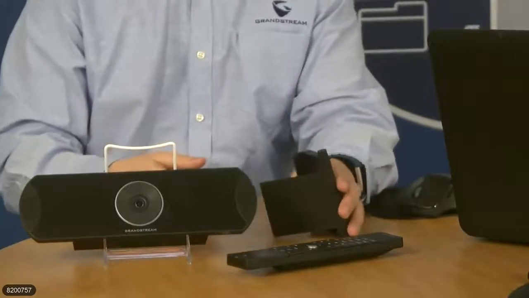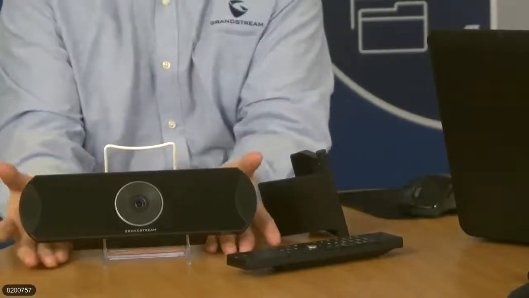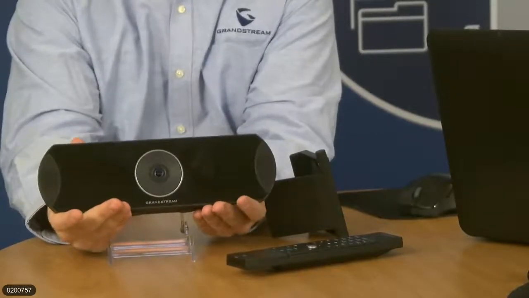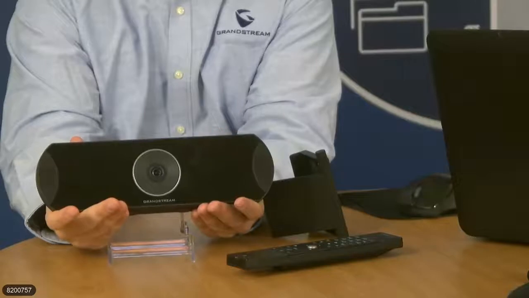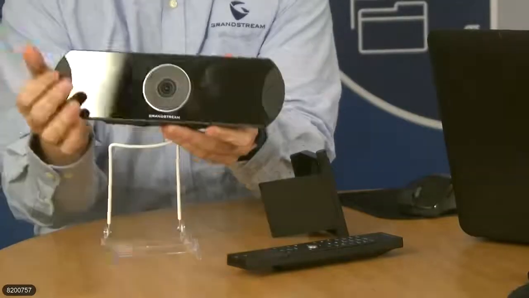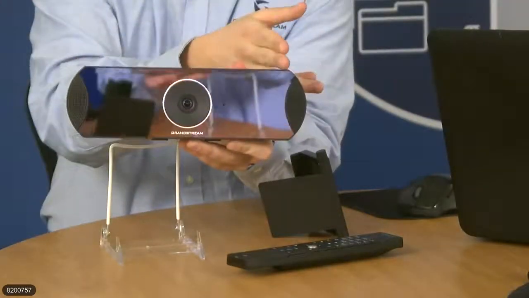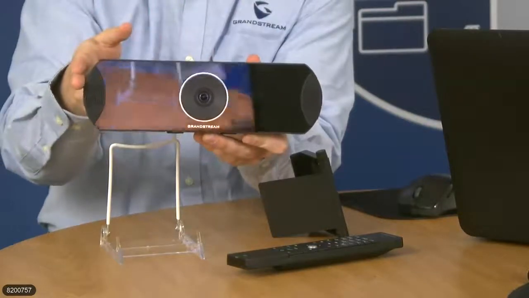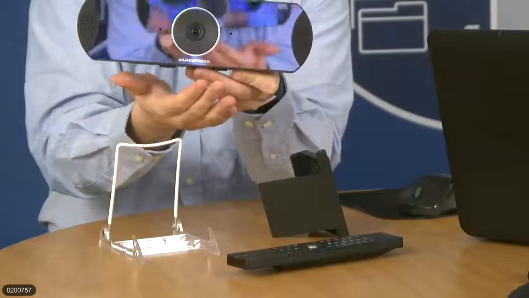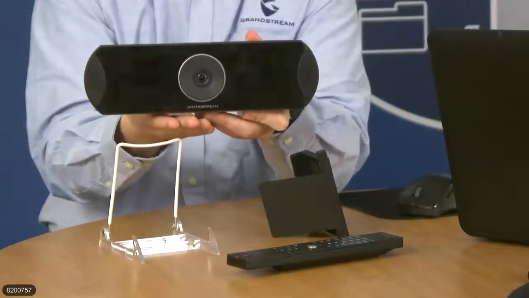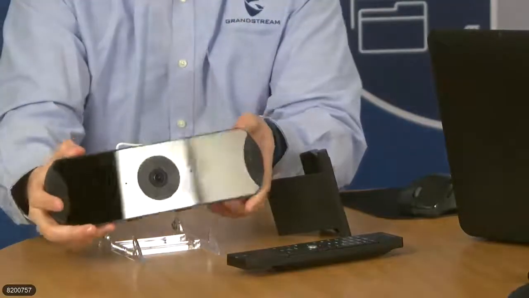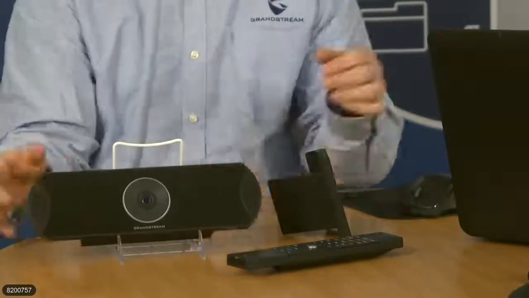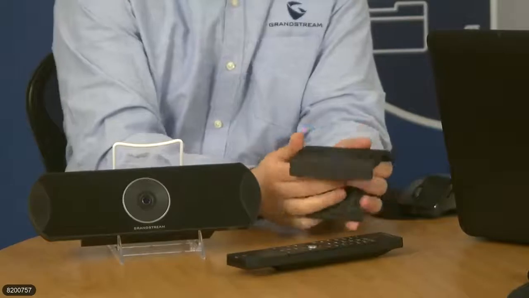All right, so what we're looking at here, guys, is the actual GVC3210. Just to give you a little bit of a scale on the device, like I said, this is a compact, flexible, very easy to use, easy to install device. As you can see, we have the 4 mic arrays that come from one side here, 2 in the middle, and then on the last end we have our full lens for the HD and 4K resolutions.